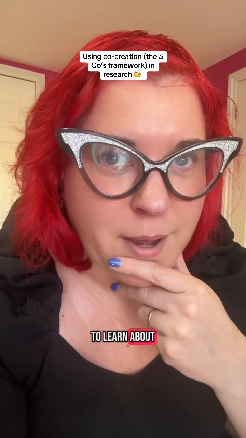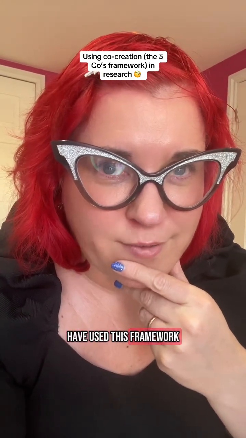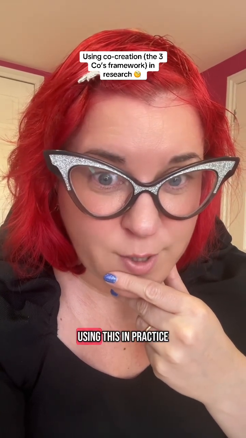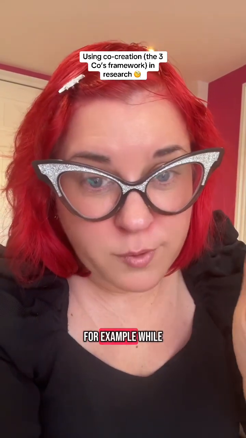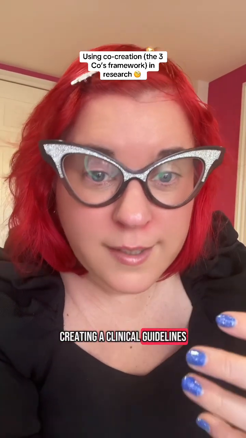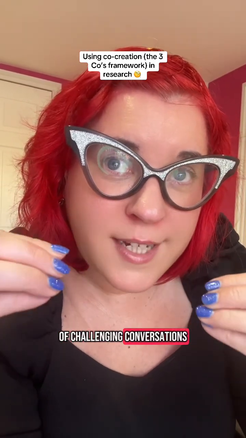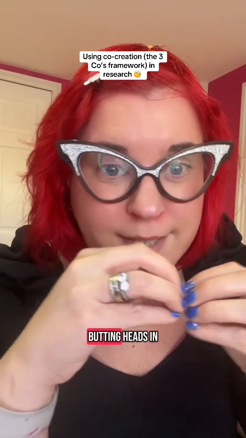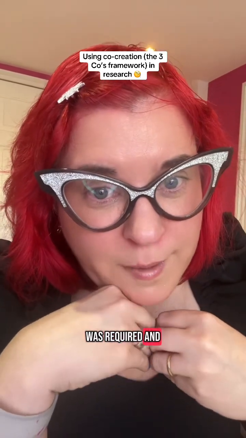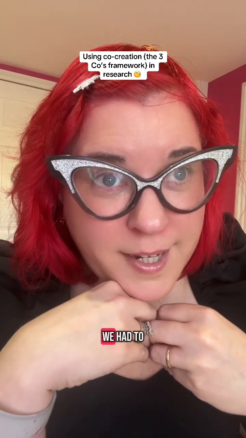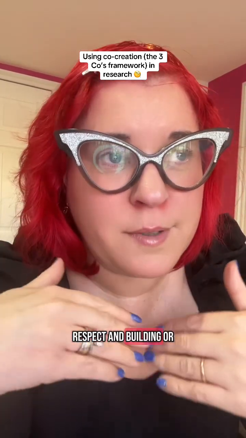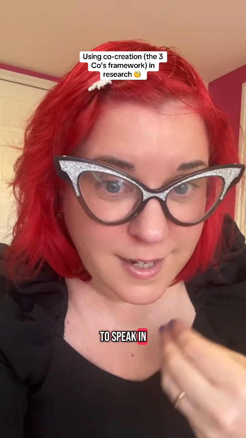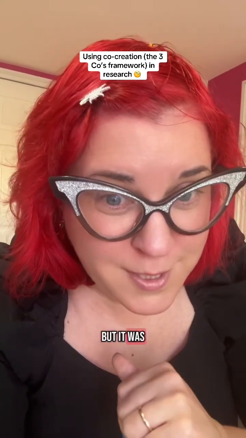I would love to learn about how other people have used this framework and co-creation in particular, because there's definitely challenges and opportunities with using this in practice. For example, while I was co-creating clinical guidelines, there was lots of challenging conversations to have between people with lived experience and clinicians who were often butting heads in terms of what was required and what was needed. This was something we had to overcome in building respect and building everyone having that authority in the room to speak and have their expertise listened to. But it was a challenge.